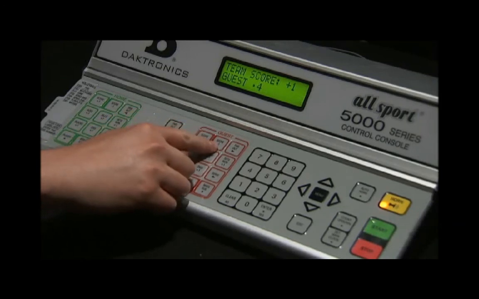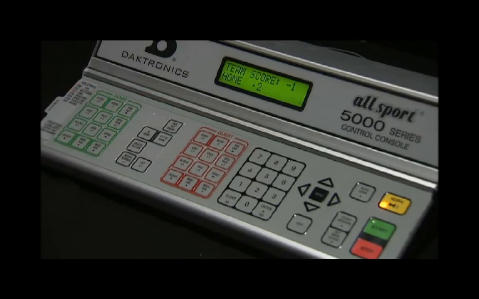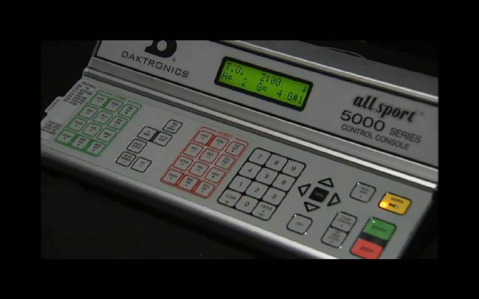The LCD shows which key was pressed and the new value for the team score of the corresponding team. The home and guest timeout keys are used to decrease the number of timeouts remaining and start the timeout clock. The scoreboard indicator is turned on when the type of timeout is selected. The scoreboard indicator is turned off when the timeout clock expires or is stopped.